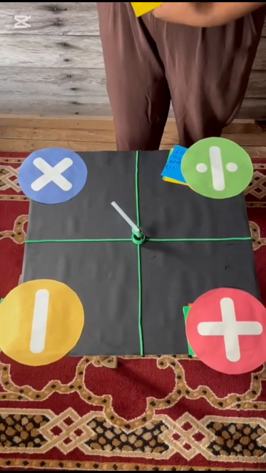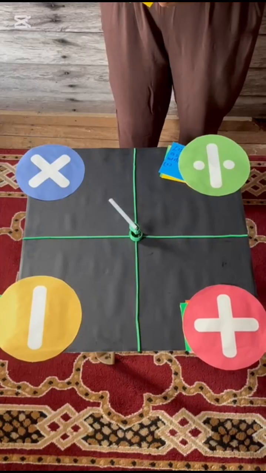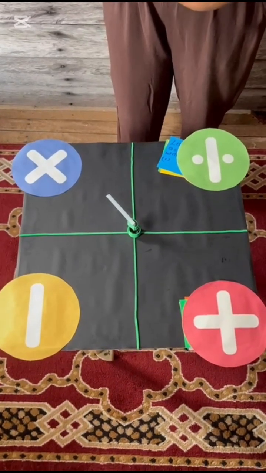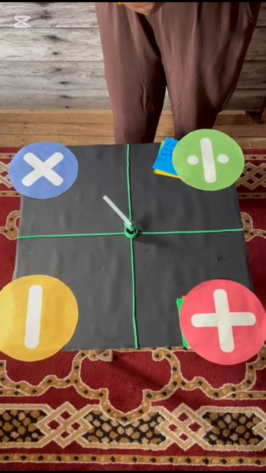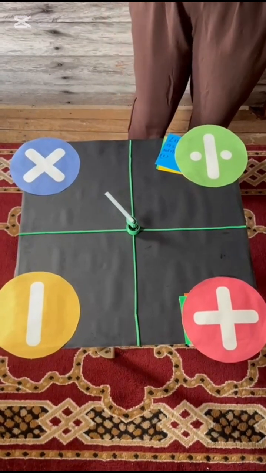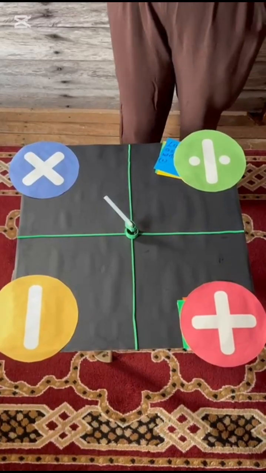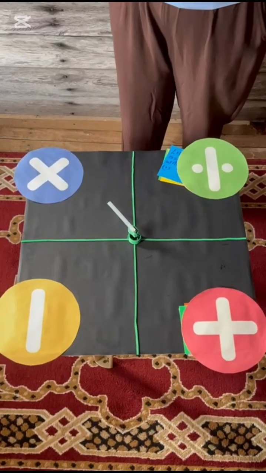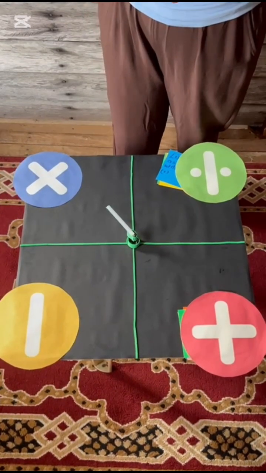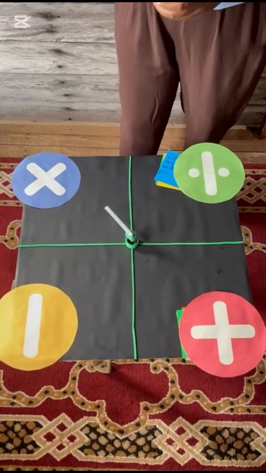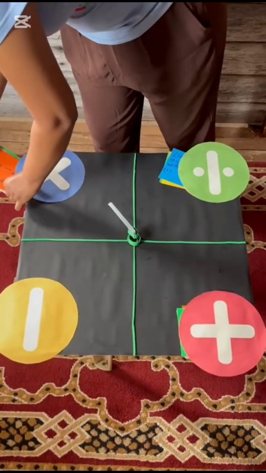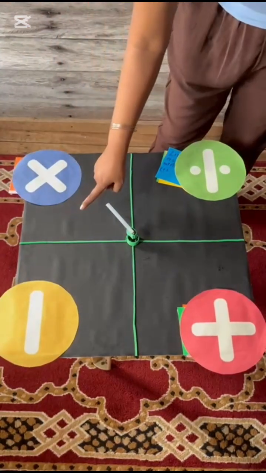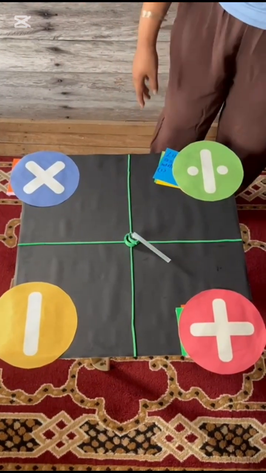For example, they have some problems: what is multiplication, and some other problems. They will be asked, 4 multiplied by 5, what is the answer? 12 multiplied by 2, what is the answer? Also, what is multiplication?